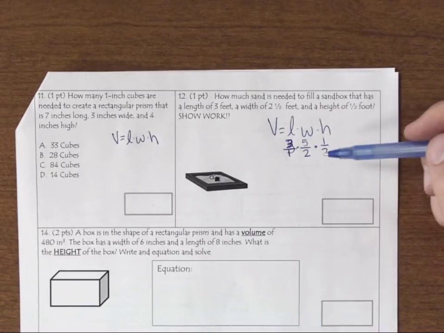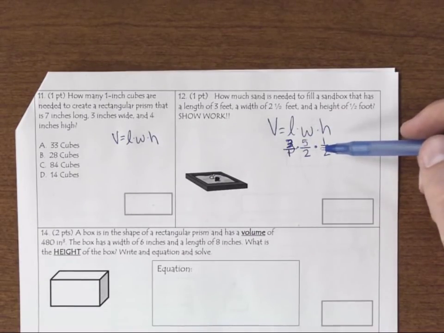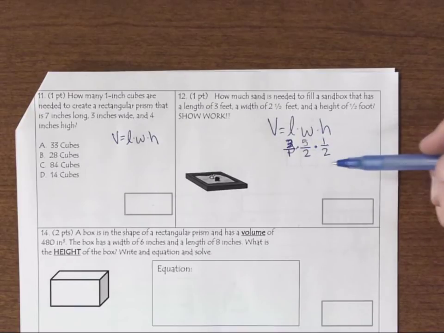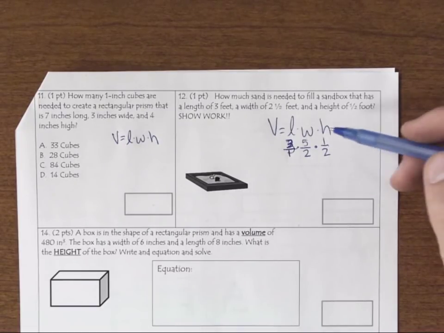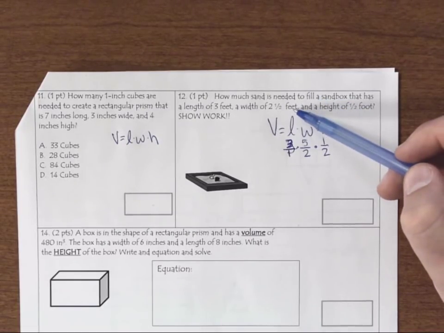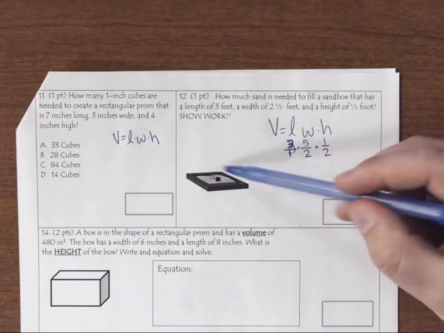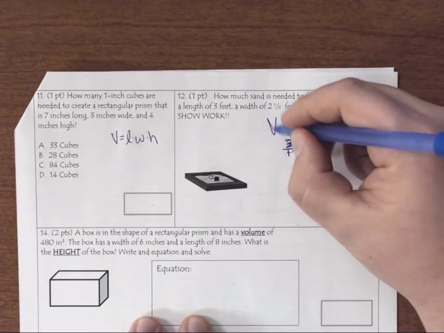Okay, make sure that you have first looked for any common factors that we could cross simplify. Then you will go ahead and multiply straight across and simplify your answer. Make sure your answer is in terms of feet, and we're talking about volume, so feet cubed.